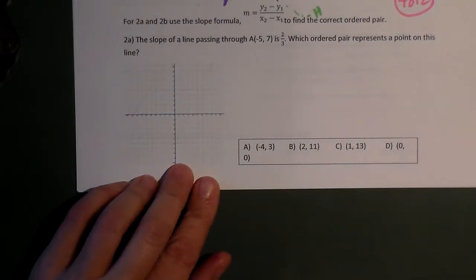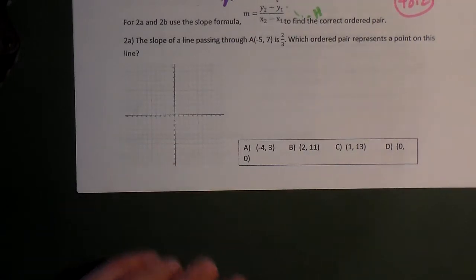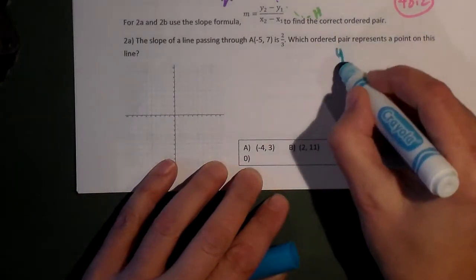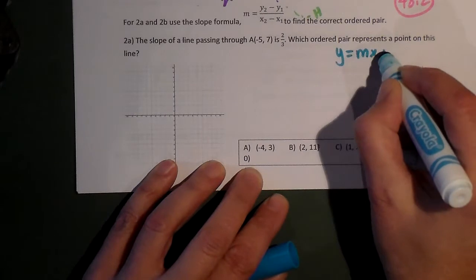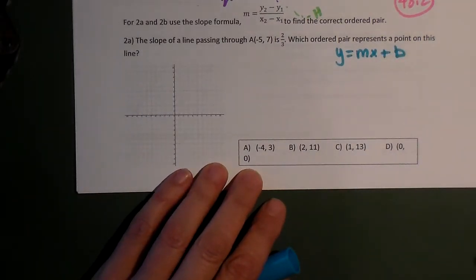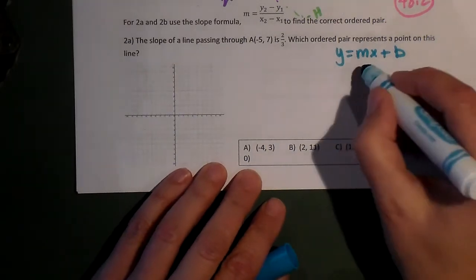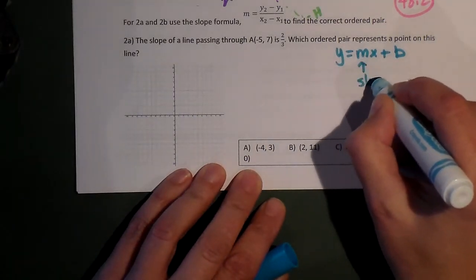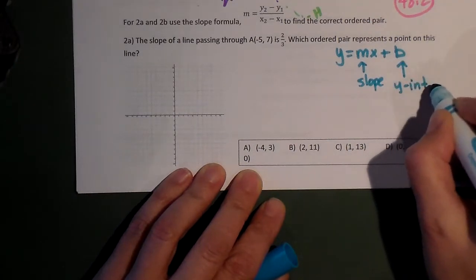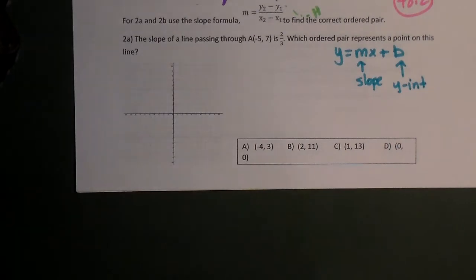I'm going to show you how to do this graphically, because to me graphically is a lot simpler and it's something that you can more easily apply. But let's look at a few review things first. First of all, we have our general equation for slope-intercept form, which is y equals mx plus b. We know that m is the slope of your line, and b is the y-intercept. That's just a review.